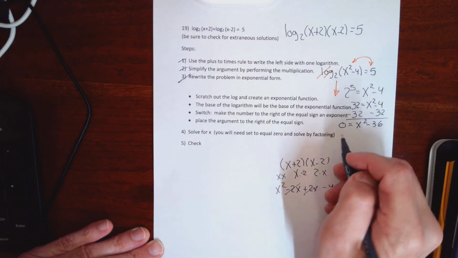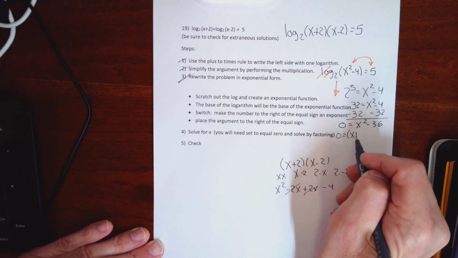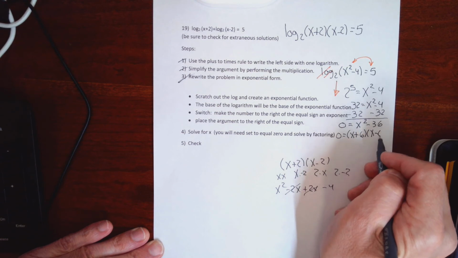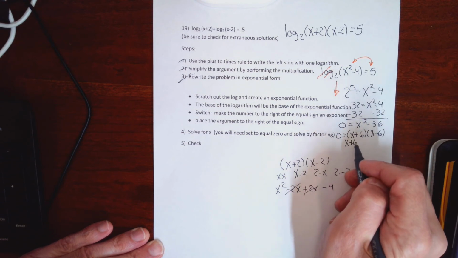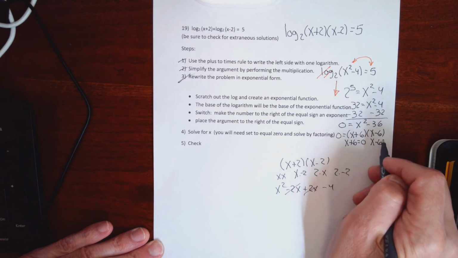And that I should know how to factor. That's a difference of squares. You divide the exponent by 2, you square root the numbers, you get two essentially identical parentheses except one has a plus sign, the other has a minus. X squared minus 36 factors into x plus 6 times x minus 6.